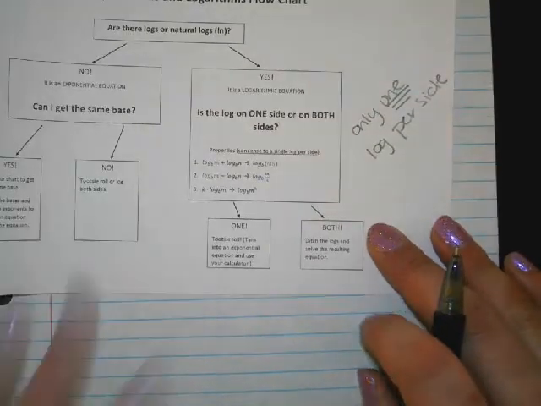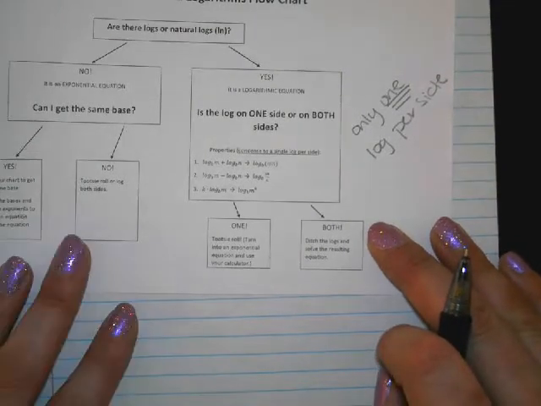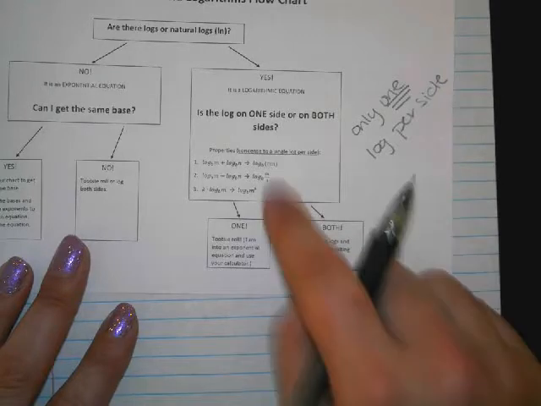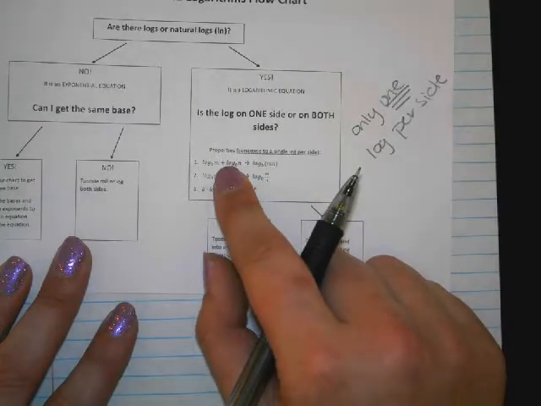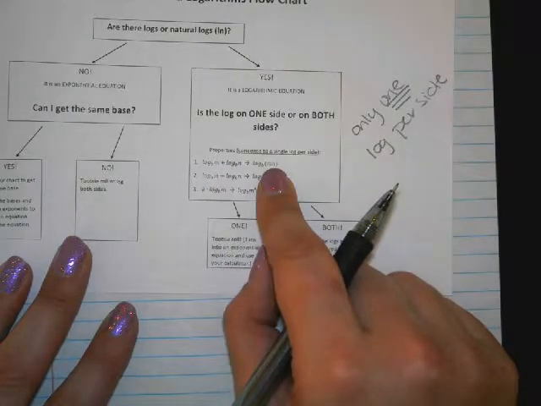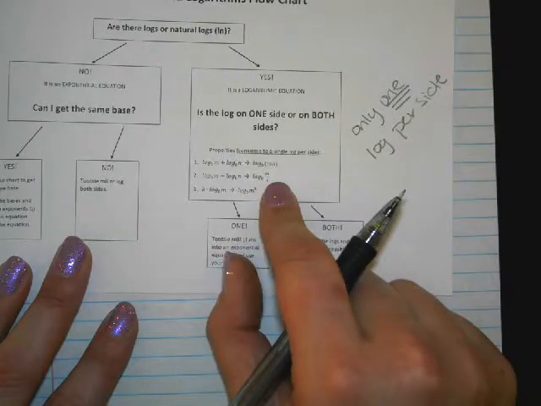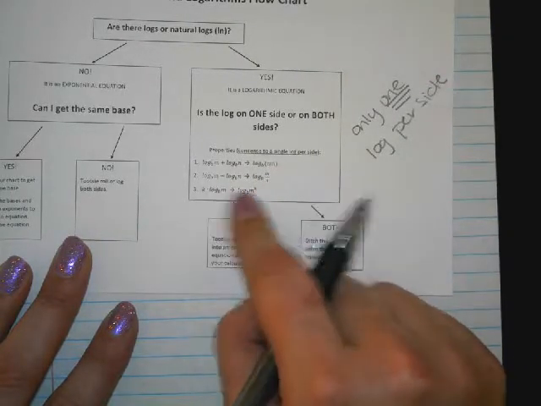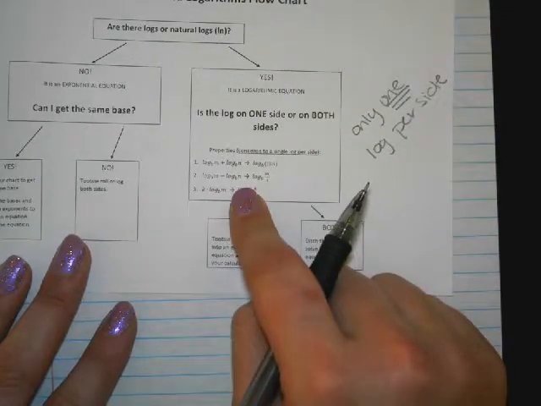And the way that we get the problem to only have one log per side is we use our properties of logarithms to condense the log. So if it's an addition problem, we say that it's one log and the two things have been multiplied together. Do you guys remember doing that a couple days ago? If it's a subtraction problem, it means they're divided. If you have a coefficient in the front, it means that that was an exponent. So we're going to use those properties to condense it down.